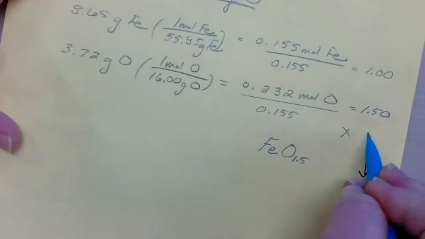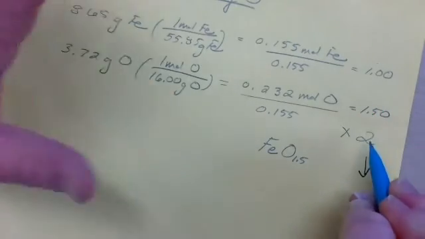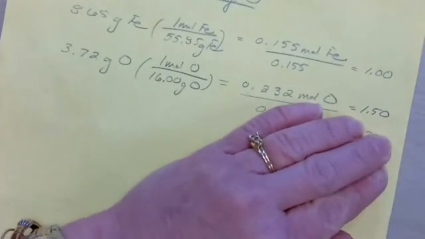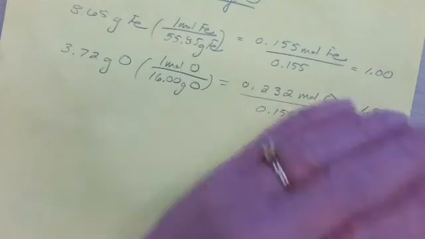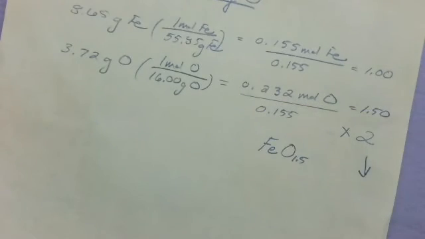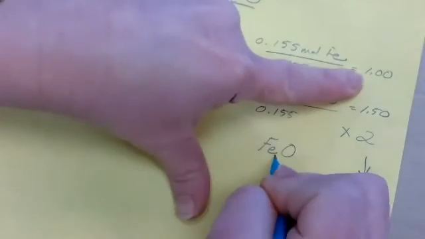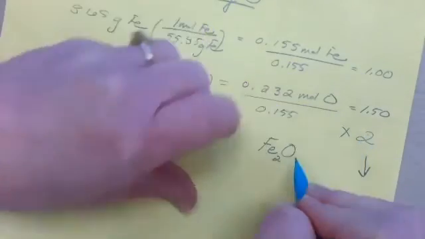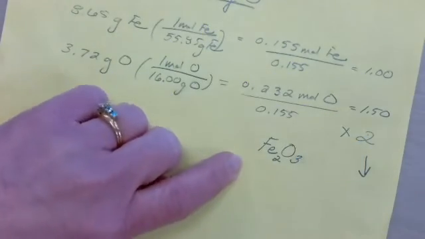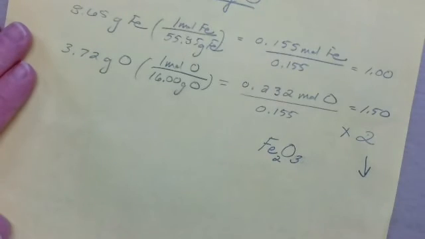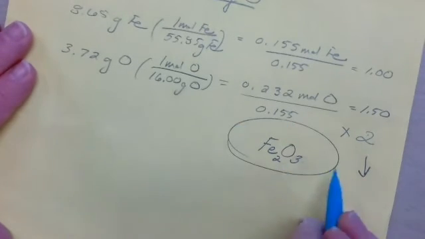Multiplied by 2 is just one whole. If we just double. So this is telling us we don't have a subscript of 1, so let's multiply all of them by 2. And great, we end up getting 2 for Fe and 3 for oxygen. And it's still an empirical formula, isn't it? There we go.